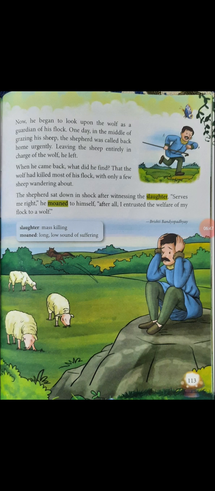And one day, when he was guarding his sheep and the wolf was also there, he was called by his family and he had to go home. So what did he do? He just left the sheep in the hands of the wolf only. He thought that the wolf will guard my sheep. I'll just go and come back early. Then he went to his home.